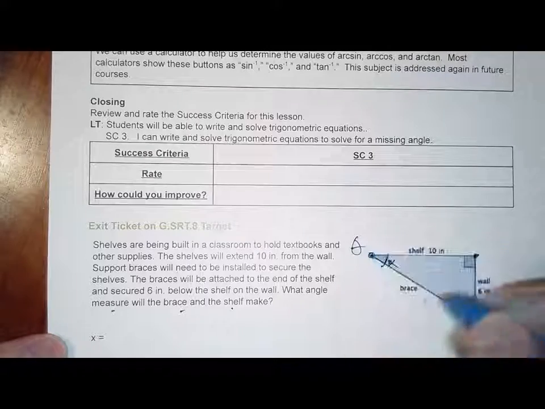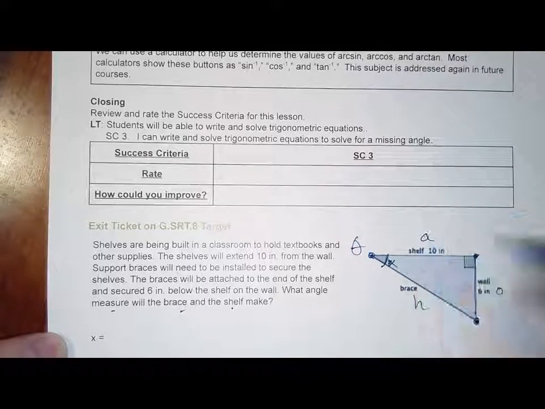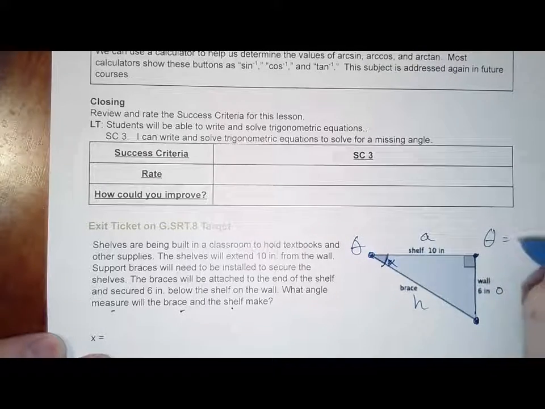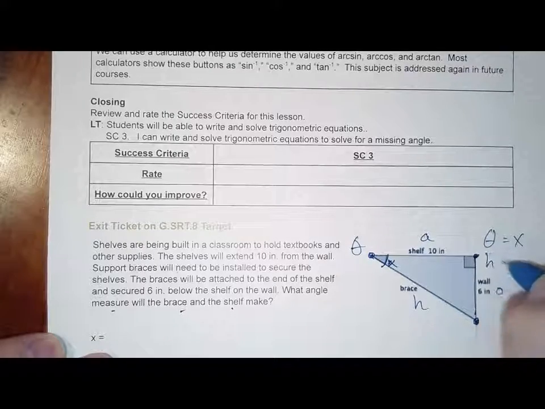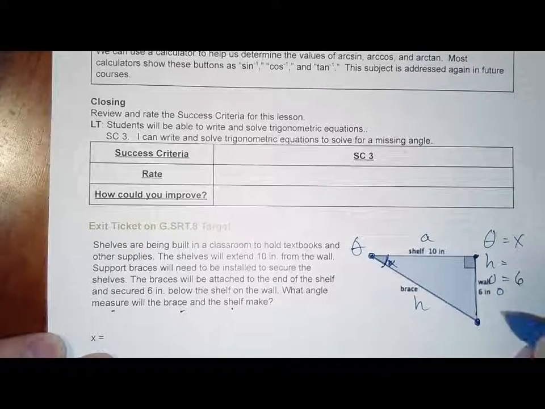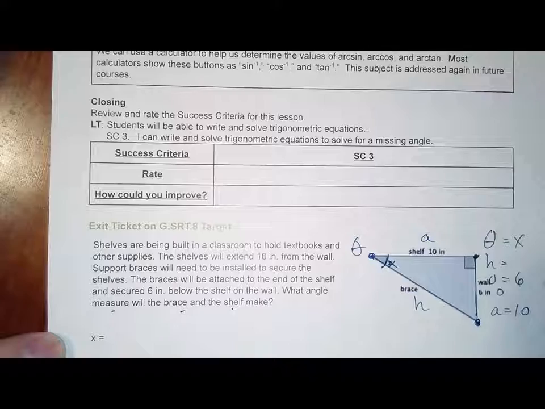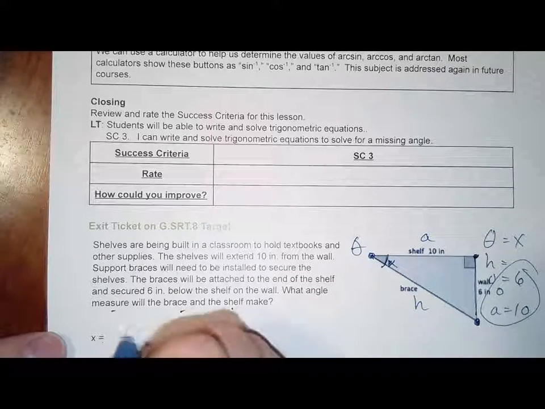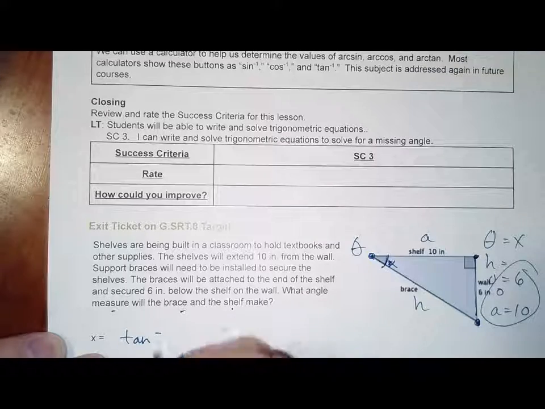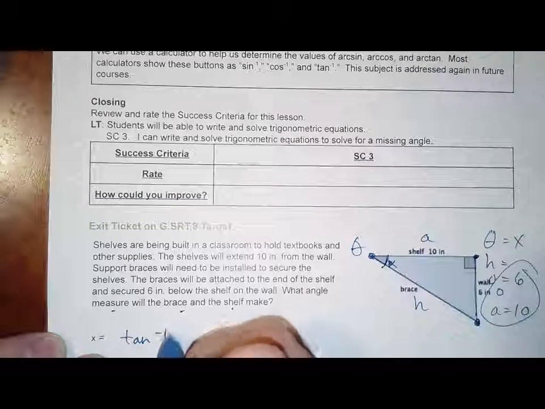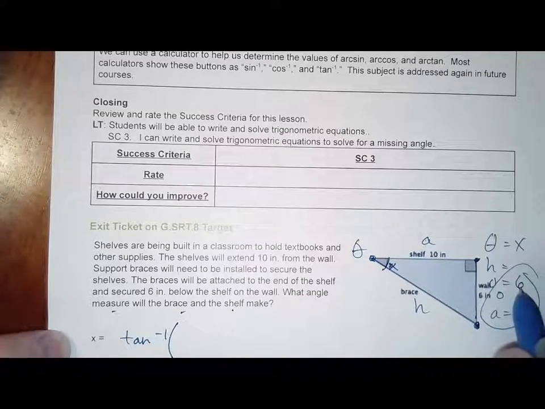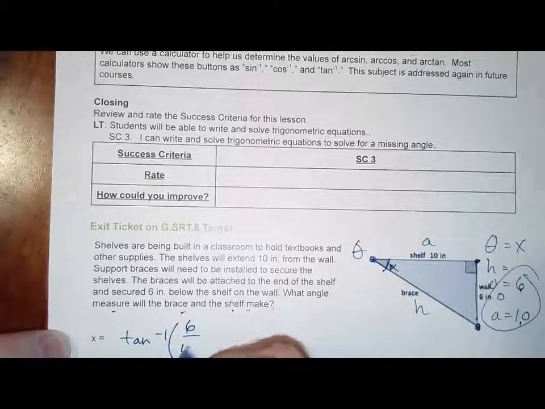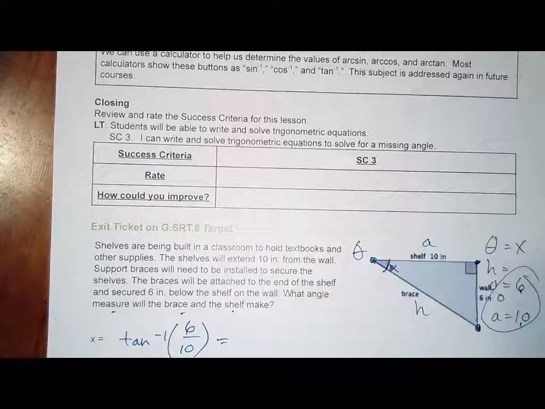Step 1. Step 2. O and A are known. A lot of tangent problems on this one. I'm sorry. We'll try for some more originality. However, this will do the problem. O over A. Plug it in.